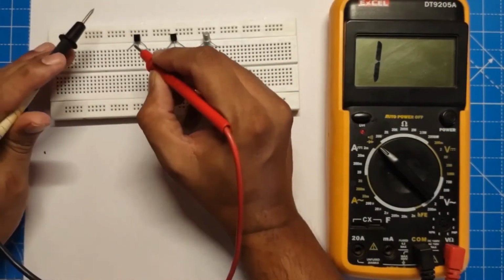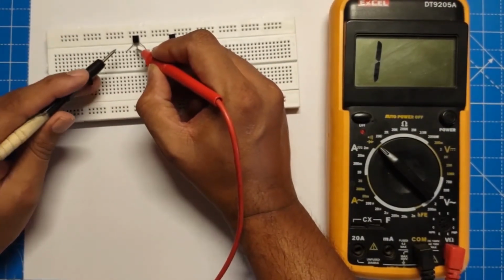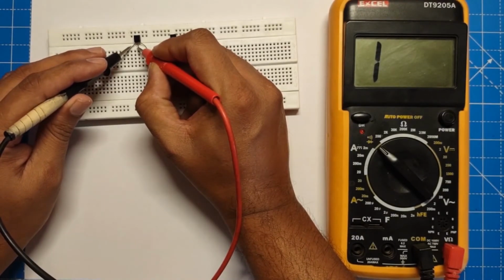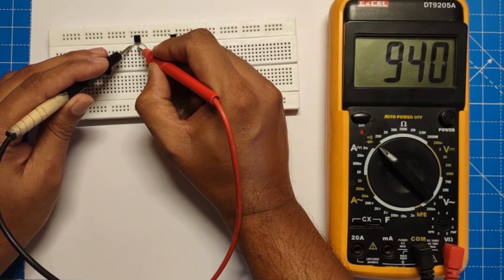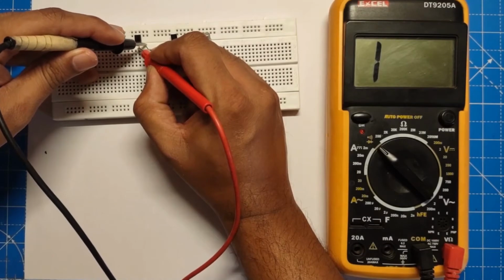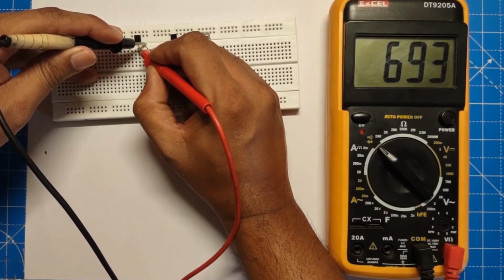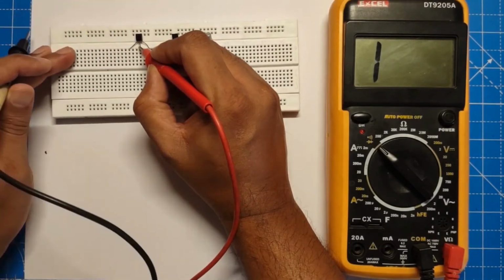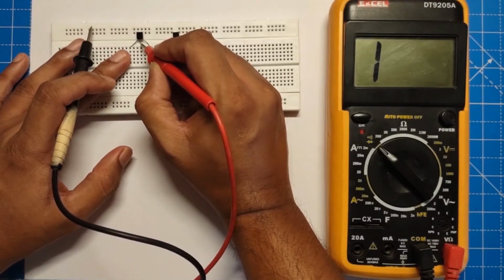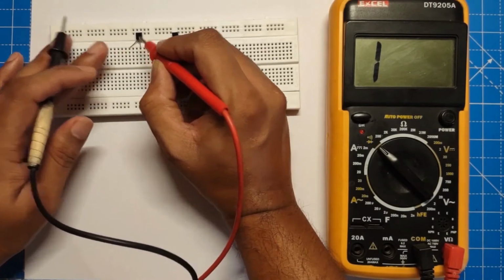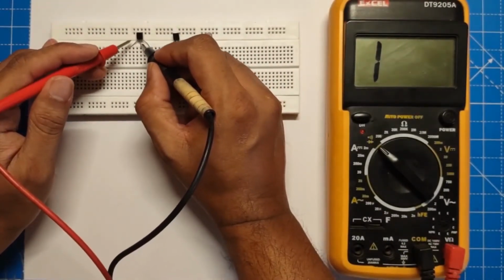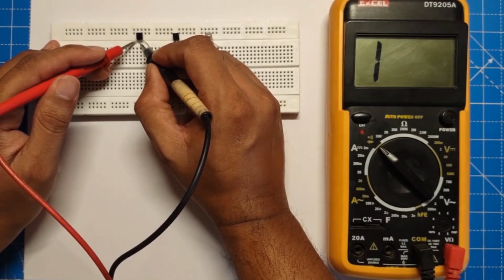Let's check whether it's an NPN or PNP transistor. I'll connect the positive terminal to the center of the transistor and connect the negative to one of the terminals on the other side. Here we are getting a reading. For the second terminal as well we are getting a reading. So this is an NPN transistor since the base is positive over here. Likewise, if I change the terminals, we should not get a reading. Here you can see there is no reading.